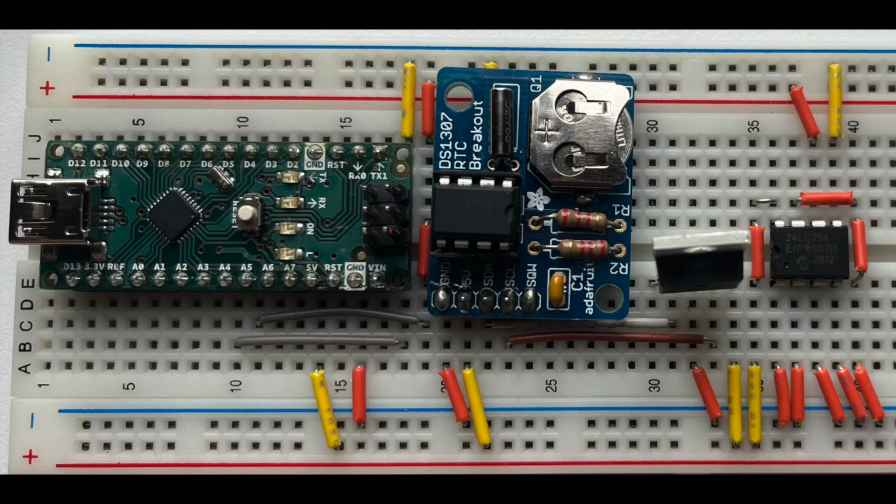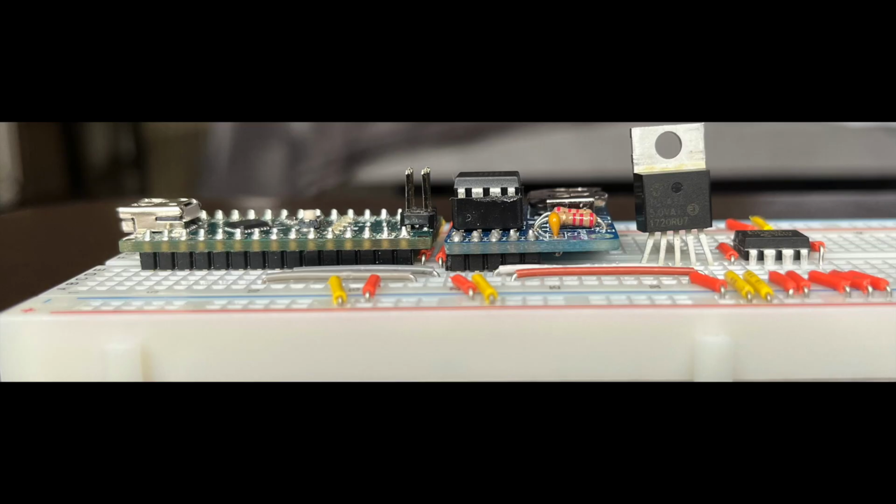This is the I2C data logger. The purpose of the I2C data logger is to store the temperature, date, and time into the EEPROM through one day. This is the overhead view and this is the side view. Now I'll show you how it works on the serial plotter.